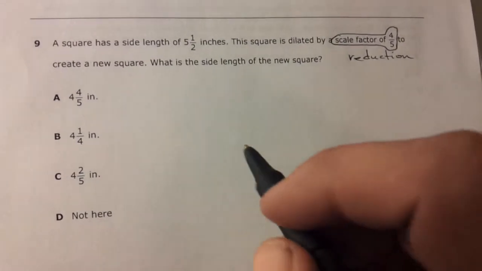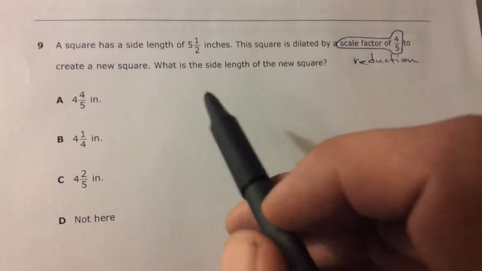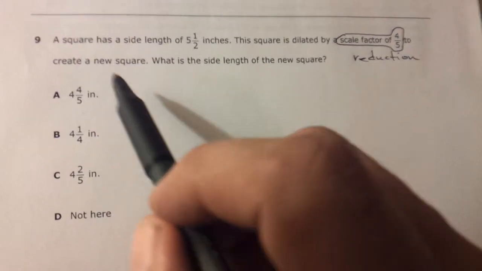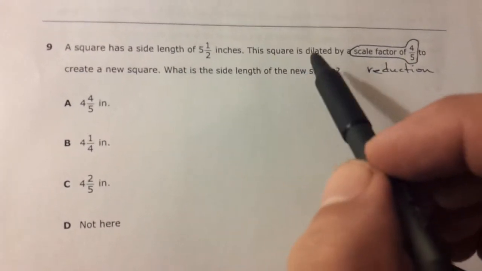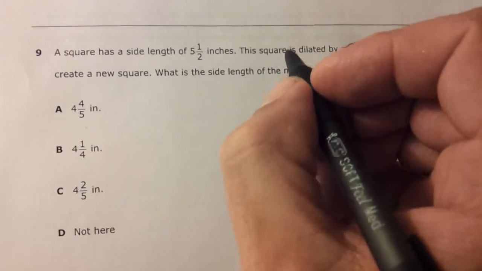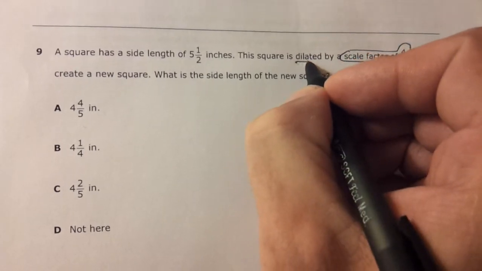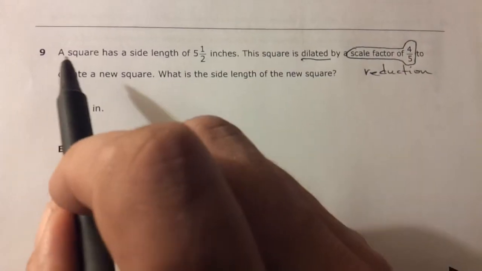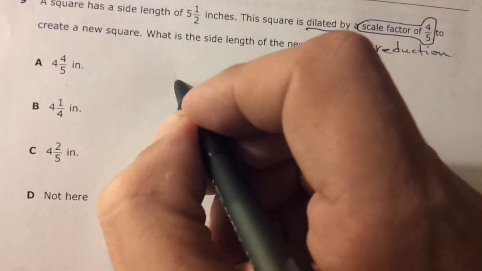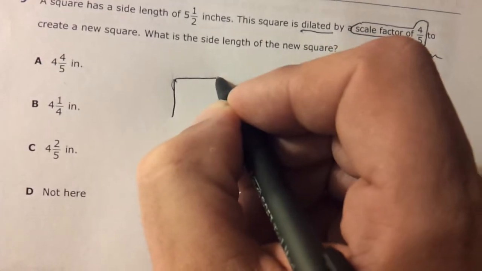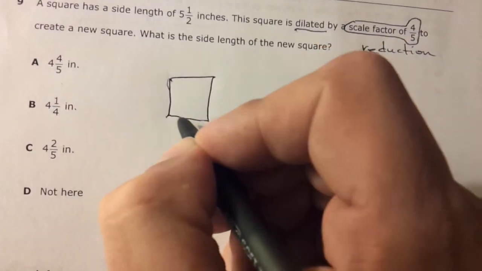Today I want to talk to you about some actual STAAR questions, and let's take a look at this one. This is pulled from an actual STAAR test, and it has to do with dilations. We've talked about dilations in class. So what's going on is the square has a side length of 5.5 inches. So I want you guys to get in the habit of drawing diagrams.